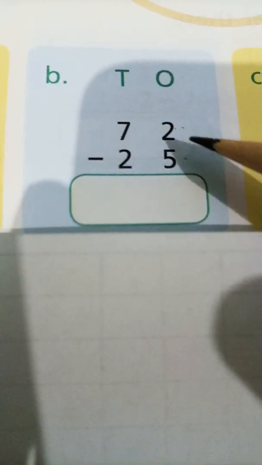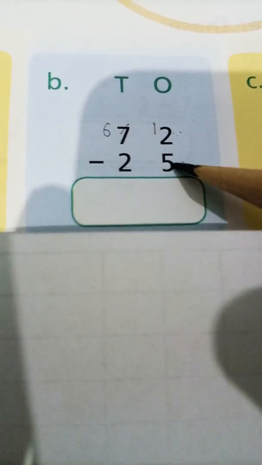Here is our next question. We will have to subtract the number 25 from the number 72. We will start subtraction from the ones column. Look, here we have the number 2 and here we have the number 5. We can't subtract the number 5 from the 2 because 2 is a lesser number. So we will take one carry from this. Here we are left with the number 6 and here we get the number 12. We will subtract 5 from the number 12.